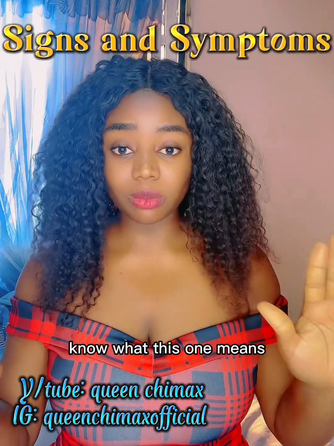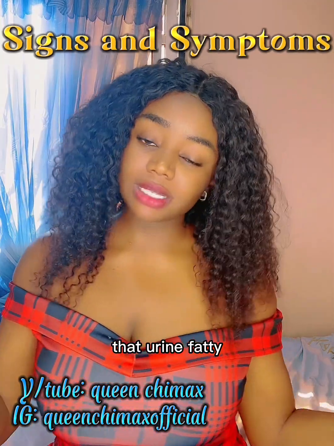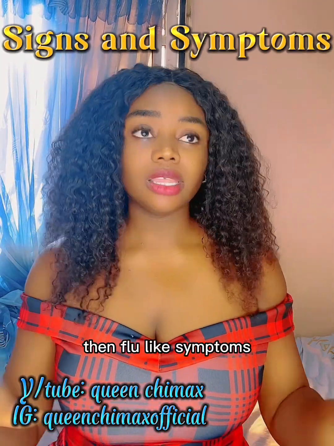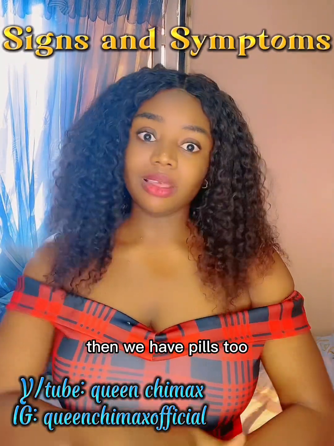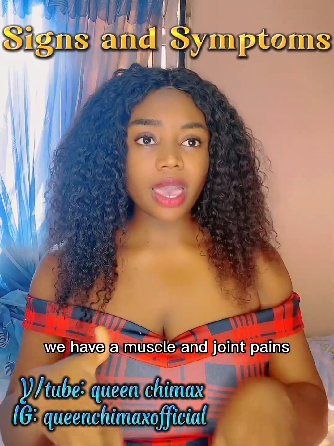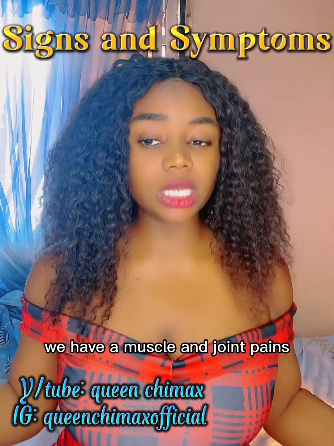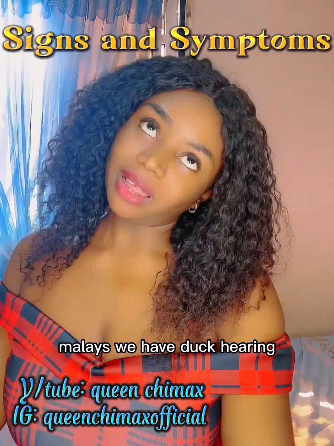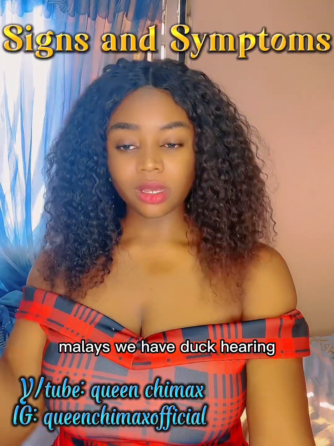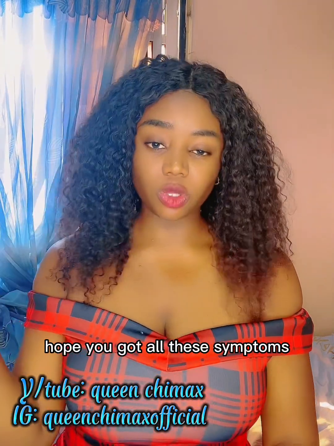You know what this one means? This is jaundice. Okay, dark urine, fatigue, that's tiredness. Then flu-like symptoms. Then we have pale stool, itchy skin, muscle and joint pains, malaise, and dark urine. So the next point we are going to talk about, hope you got all the symptoms. If you did not get it, you watch it again.